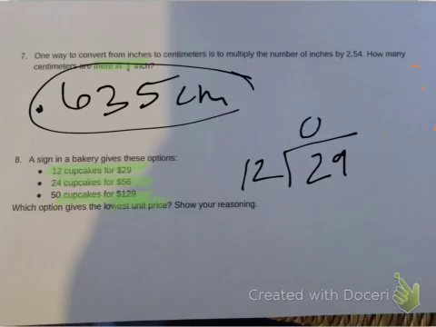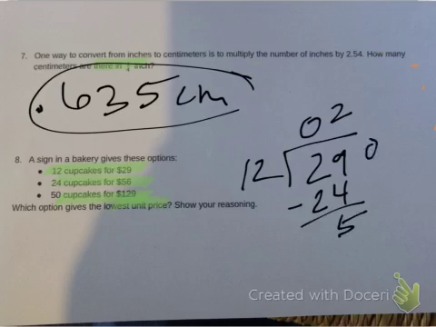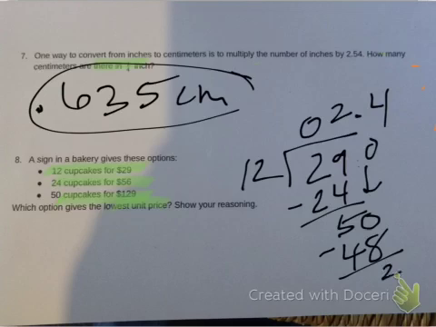12 doesn't go into 2. It goes into 29 2 times and gives us 24. We get a 5, and then we're going to put in a decimal, bring down the 0, and 12 goes into 50 4 times and gives us 48. Even though we have a remainder, let's stop there and see if we can tell if it's cheaper than the other options. If we can't tell, we'll keep going.